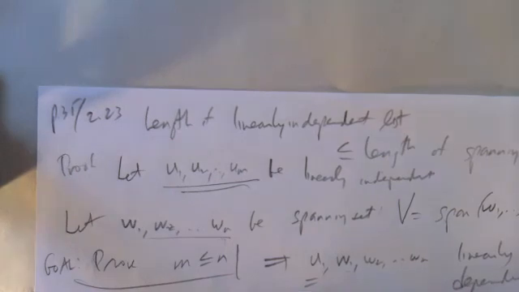And so by the lemma I just proved, I can remove one.